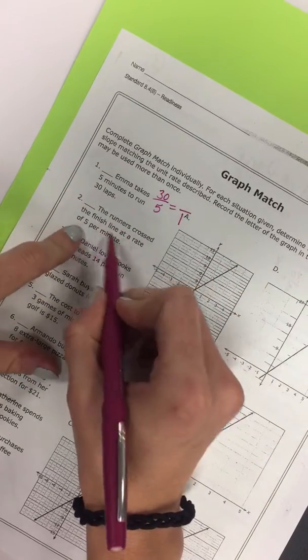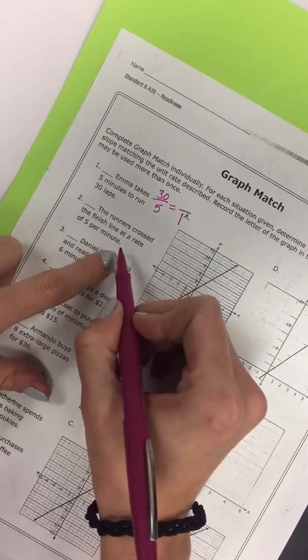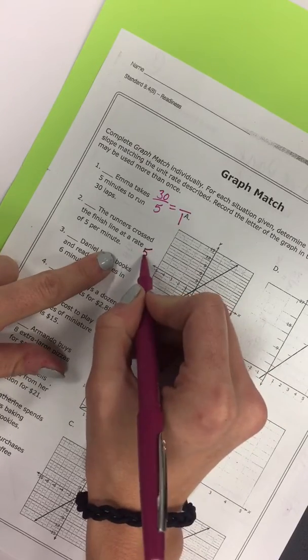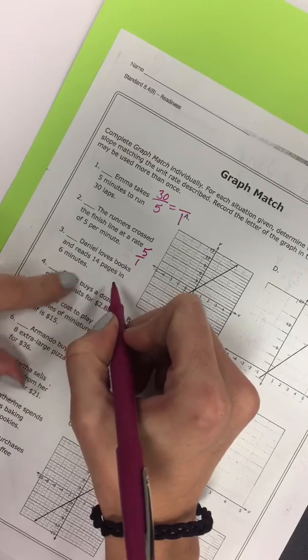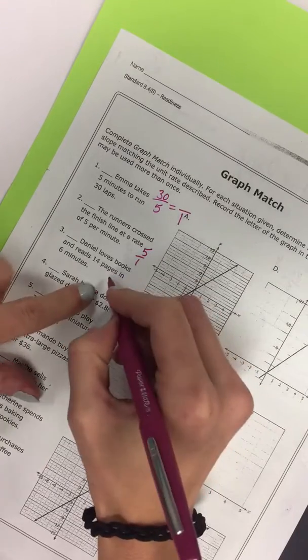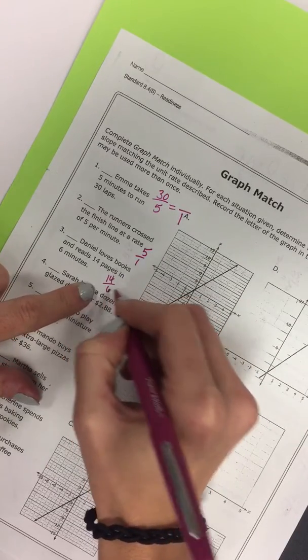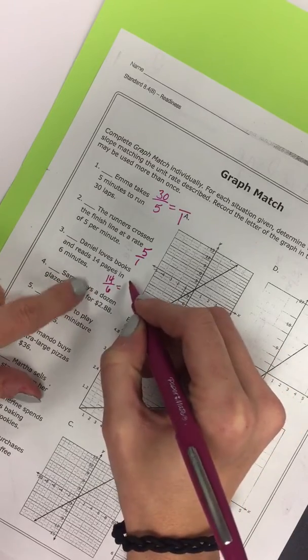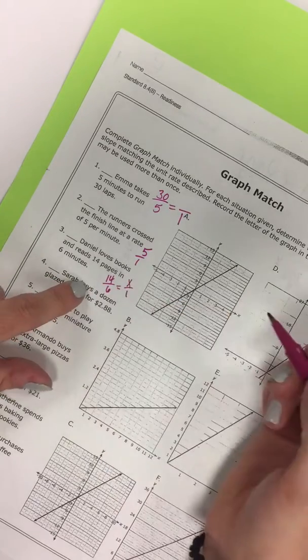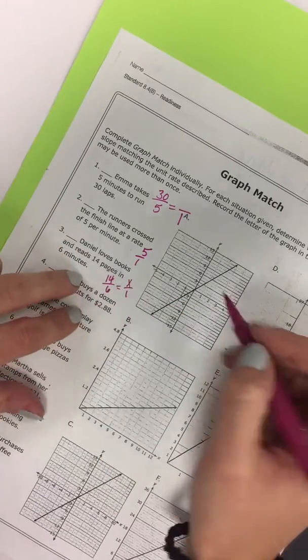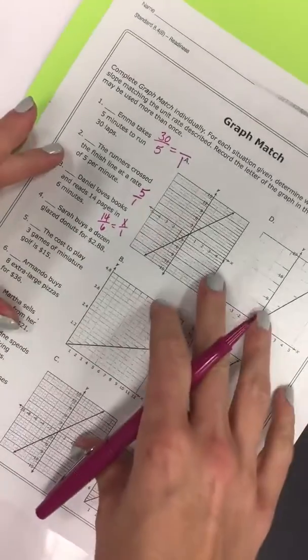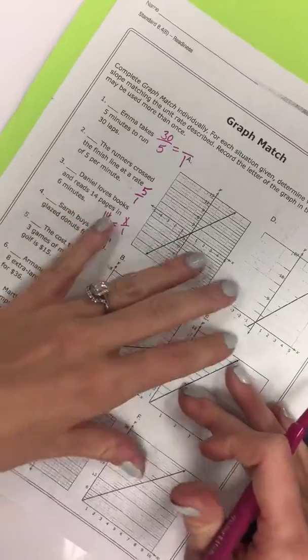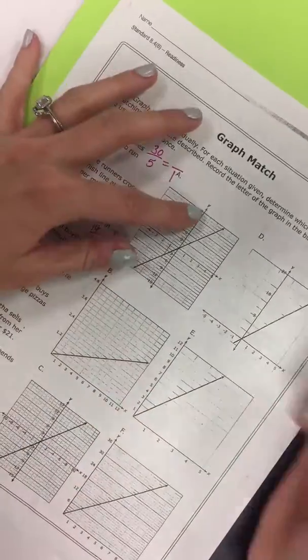Same thing here. The runners cross the finish line at a rate of 5 per minute. That one's already reduced down, 5 per minute. Daniel loves books and reads 14 pages in 6 minutes. So 14 over 6. So how many pages in 1 minute? So you're going to have to kind of set them up like this so you can find a graph that'll match. Once you reduce it down, it'll be easier to find these graphs.